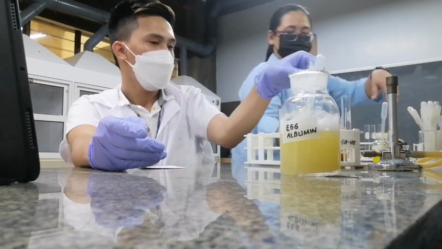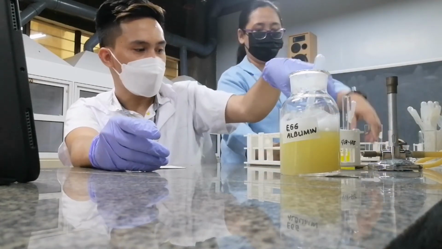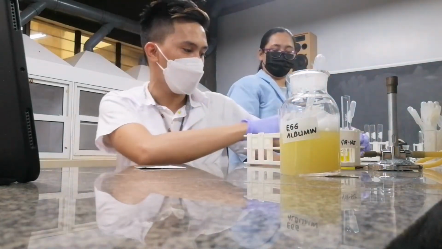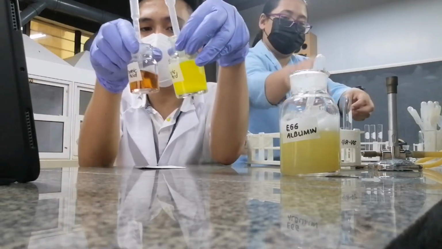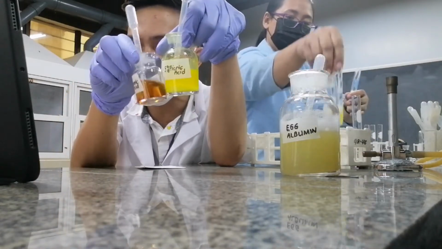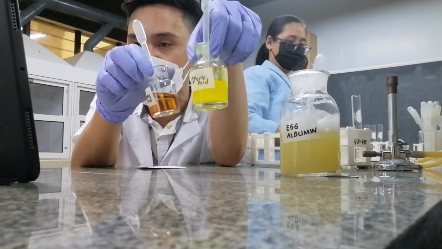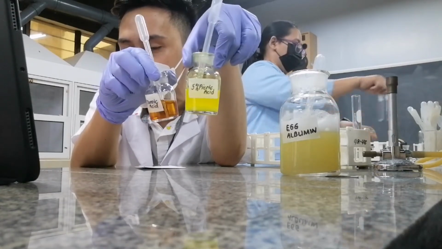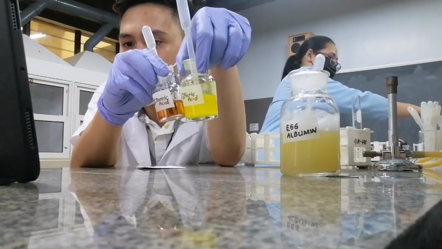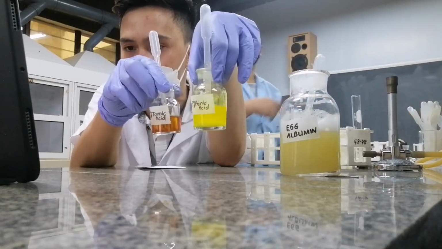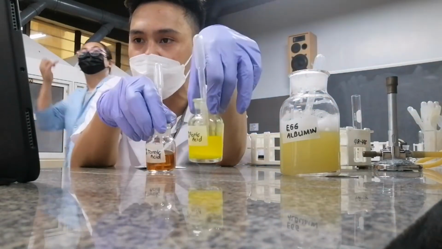Okay? So lastly, our last experiment would be using your tannic and picric. How do you call these reagents? These are your alkaloidal reagents.